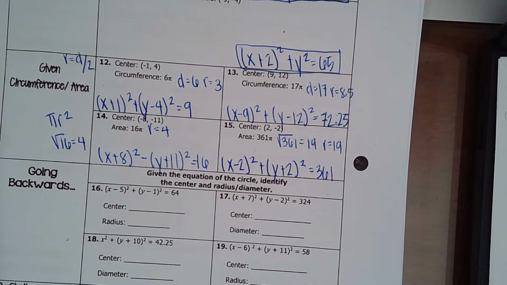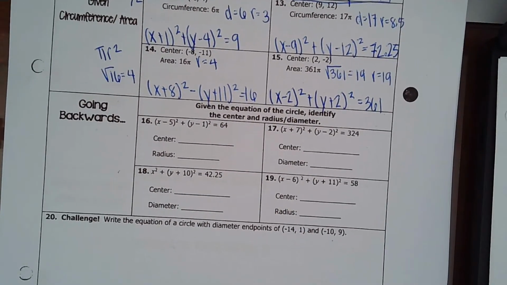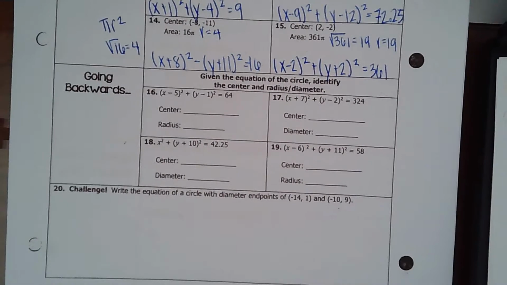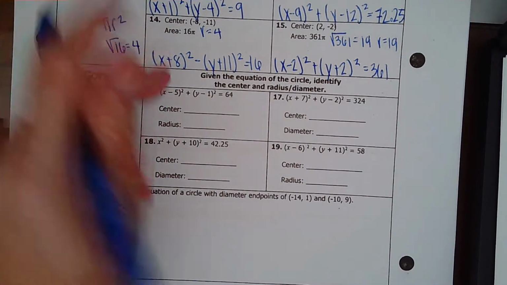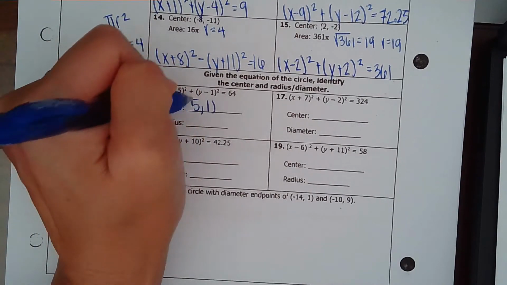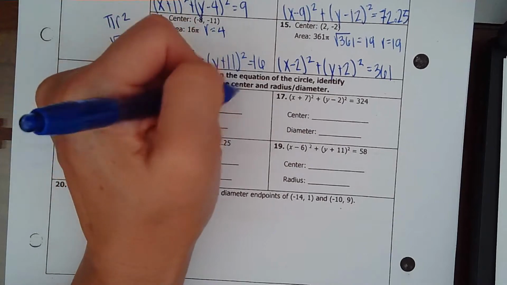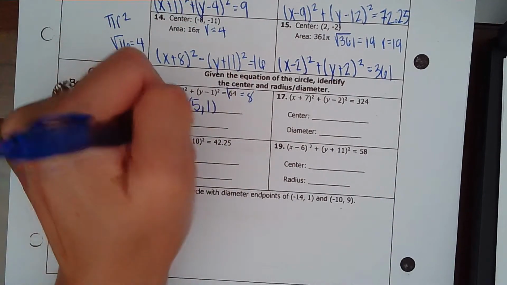All right. And then going backwards. Hopefully this isn't too redundant for you guys, but going backwards. Okay, well, my center is always the opposite, right? So it's going to be a positive 5 and a positive 1. And my radius, I just take the square root of it, and the square root of 64 is 8.